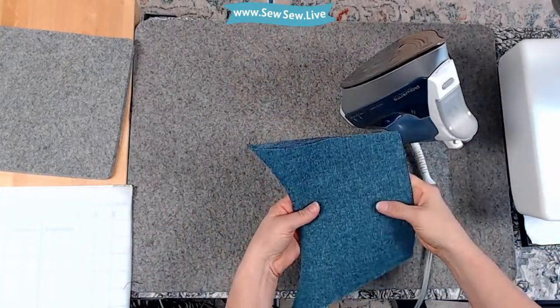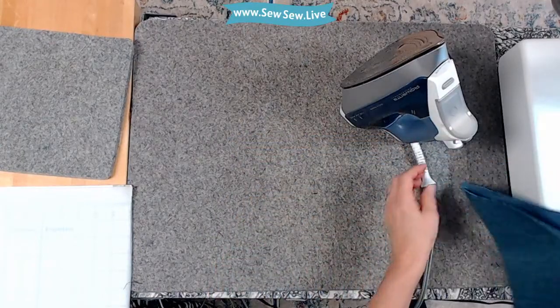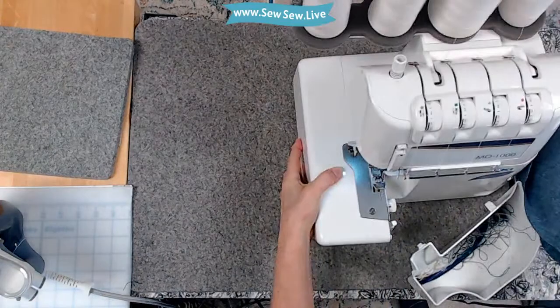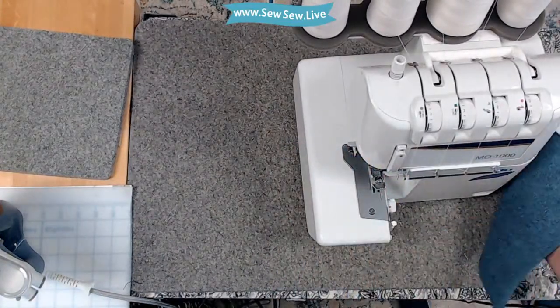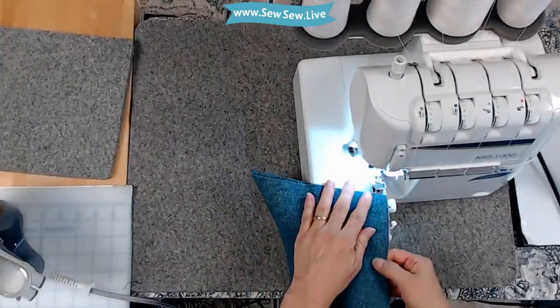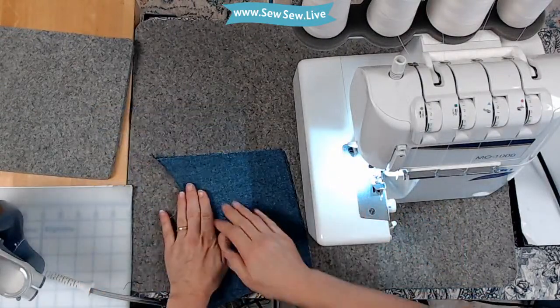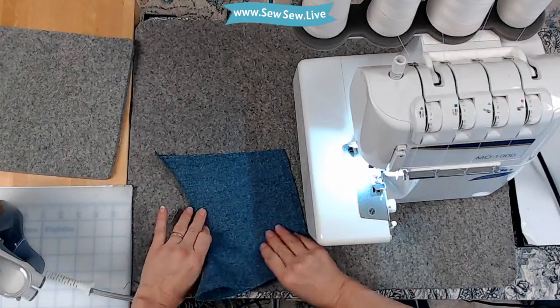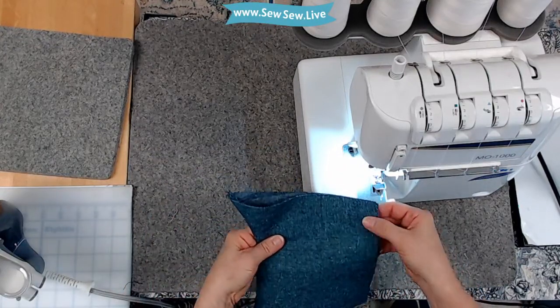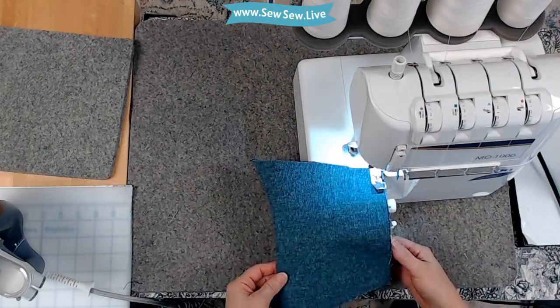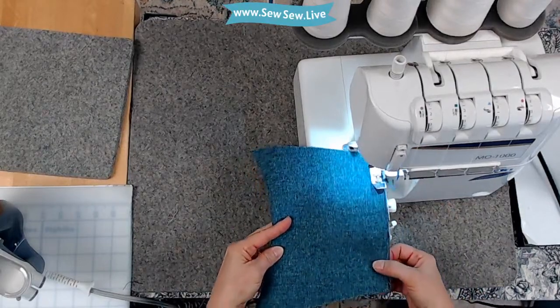So now you can overlock across the bottom here. I don't have matching thread, but I'm going to use my serger anyway. Now your lining might stick out a little bit because we pressed it to the inside a little bit more. That's okay.